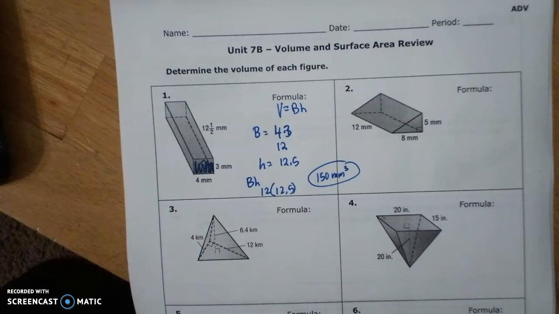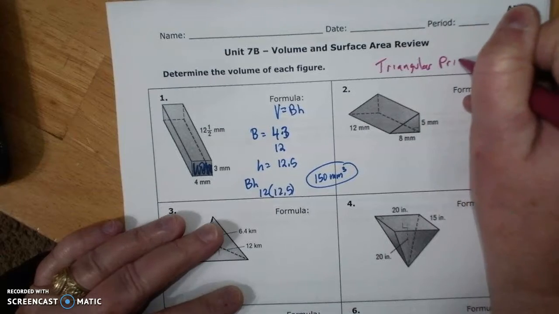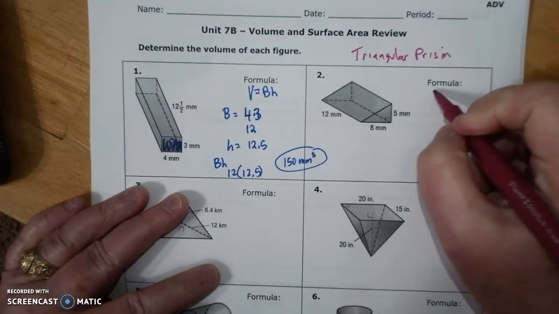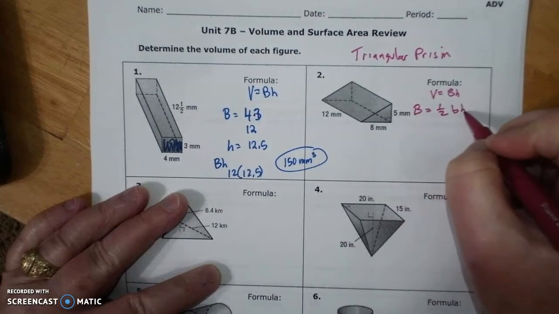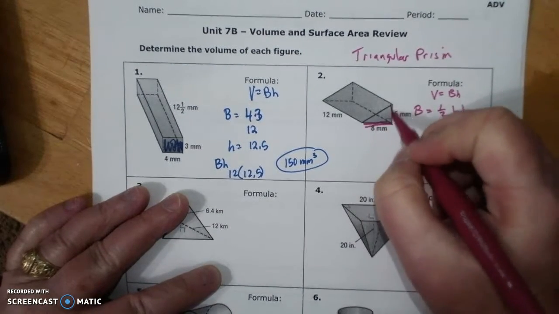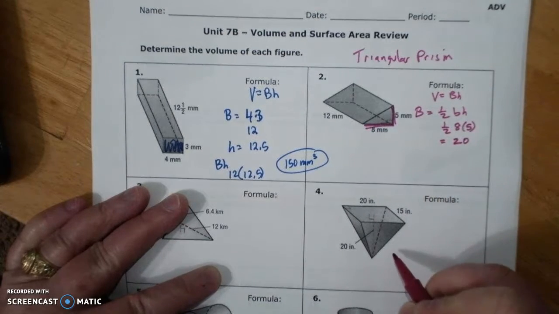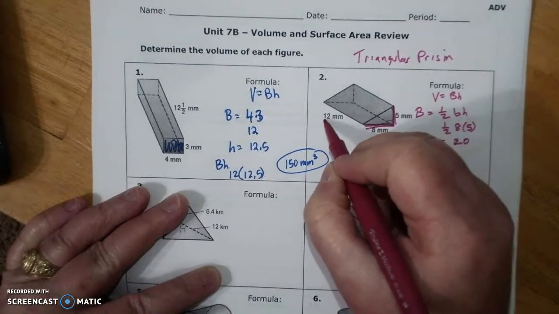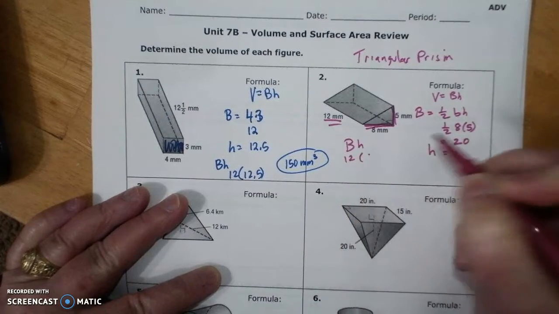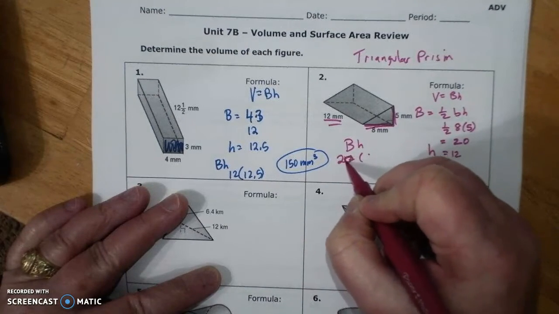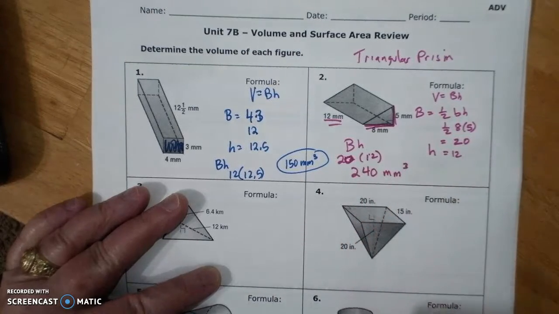The next one, it is a triangular prism. Because it is a prism, my volume is big BH. My big B is 1/2 BH, which is 1/2 times 8 times 5, which is 20. My H is my distance between the two bases, which is 12. Big BH is 20 times 12, which is 240 millimeters cubed.